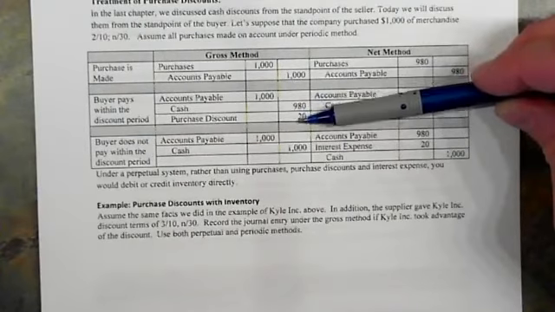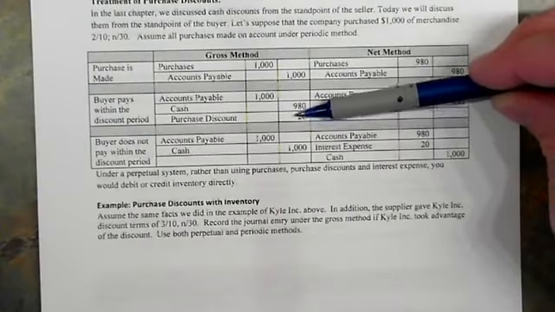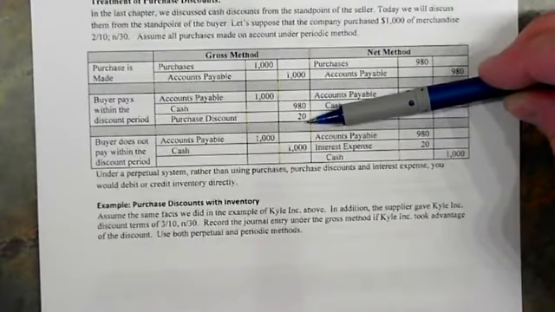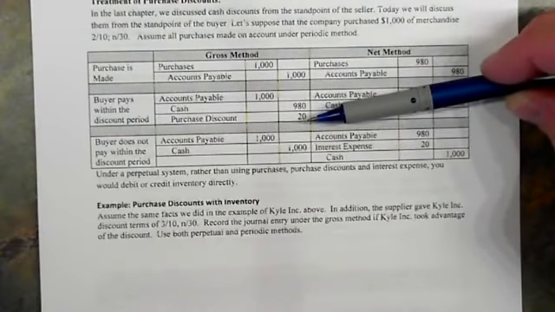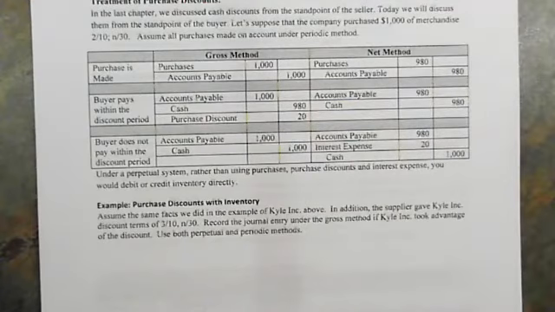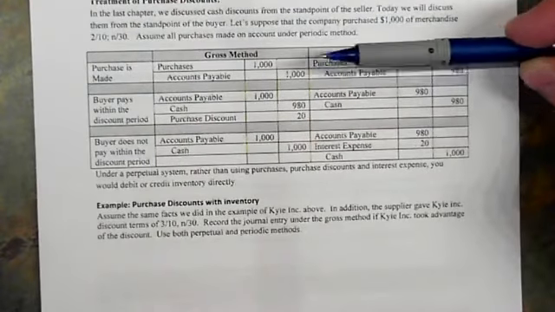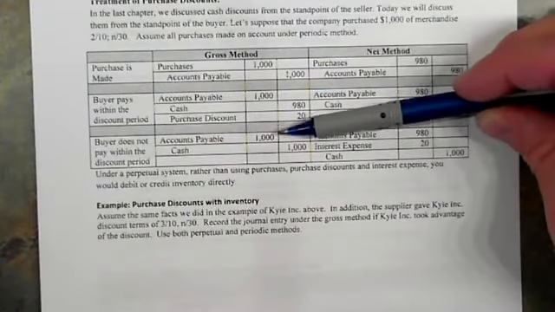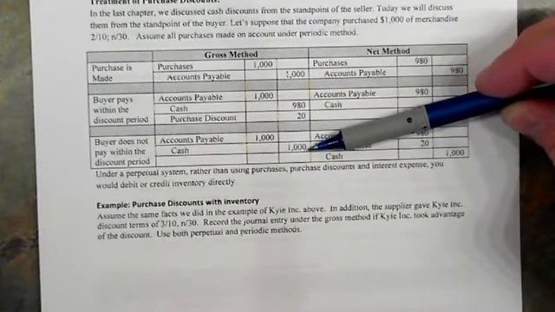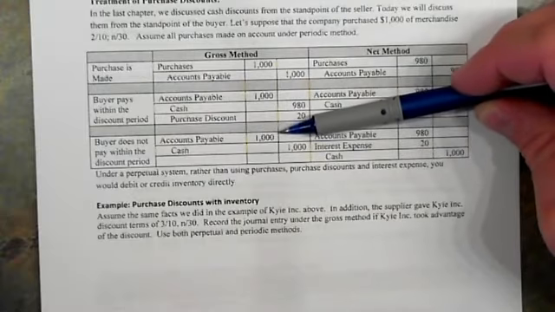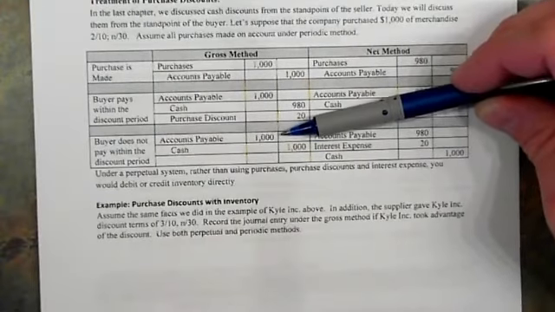In order to get this to balance, I have to credit the purchase discount account by $20 to make everything correct. Now, if we don't use the discount, using the gross method, 100% cost, then we can just pay the 100% price, debit accounts payable by 100%.